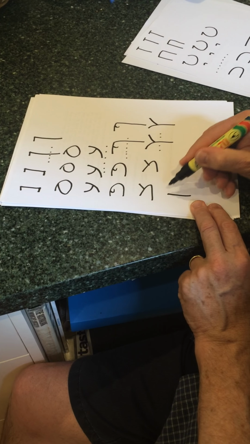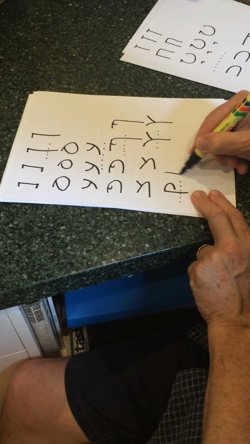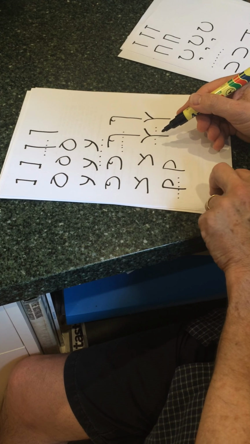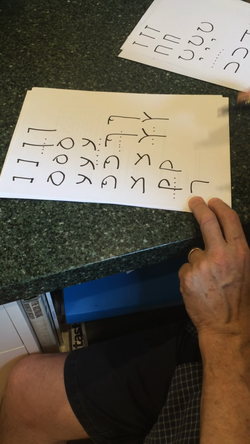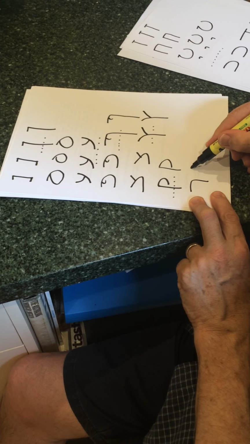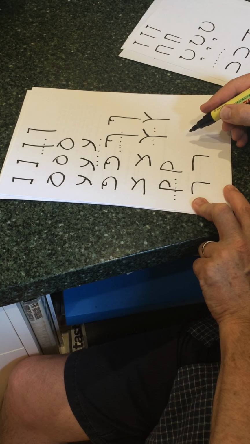Then we have Qoph, which again goes below the line. Qoph, and it's a K sound. Then we have Resh, which is an R sound. Resh. And in Semitic languages we have a rolling R.